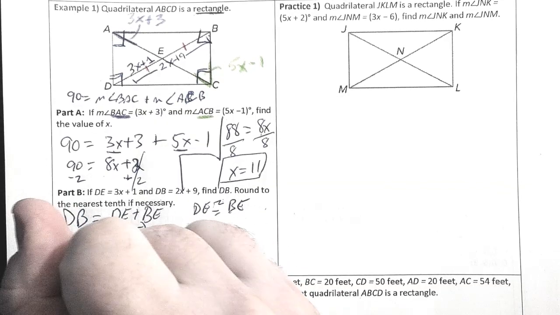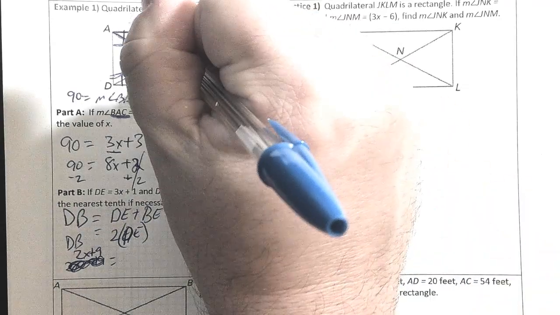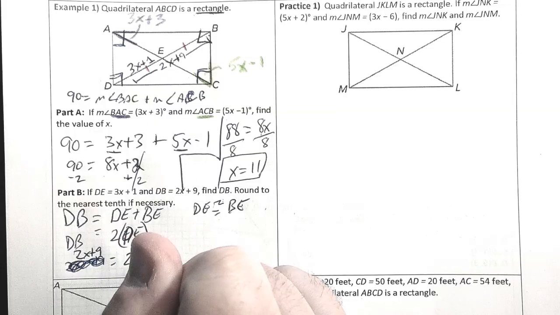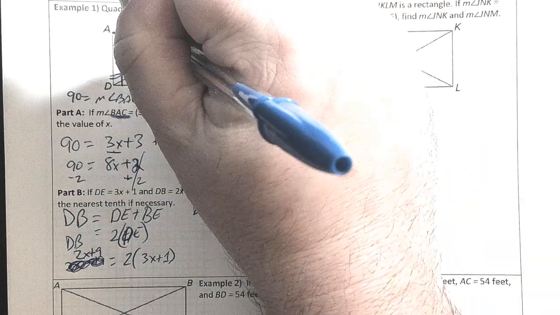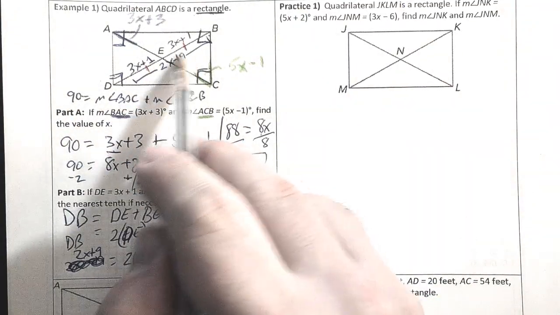I stretched that out. So 2x plus 9 equals 2 times 3x plus 1. And again, it's 2 times because this is 3x plus 1 and this is 3x plus 1. So these two equal this.